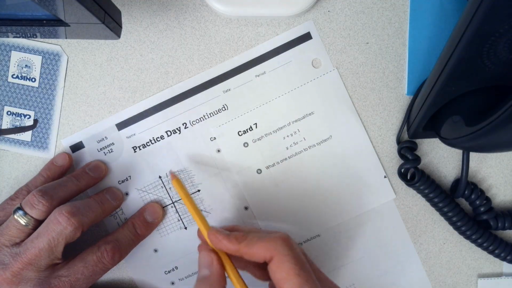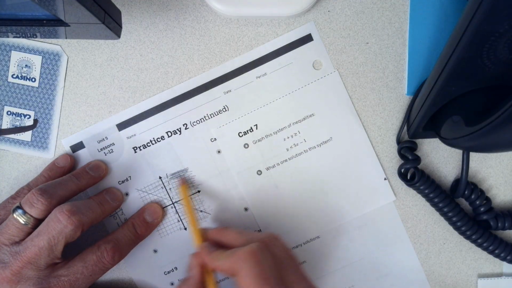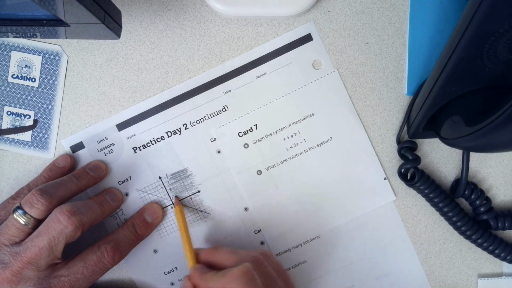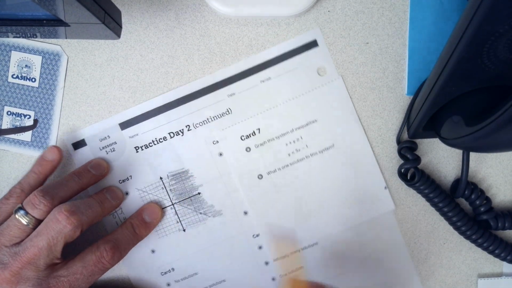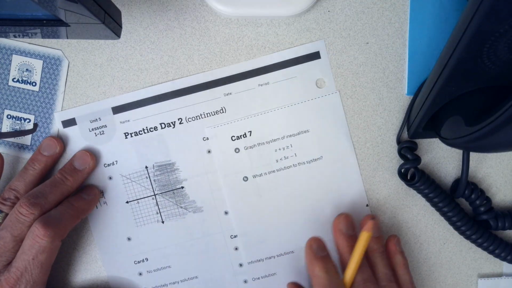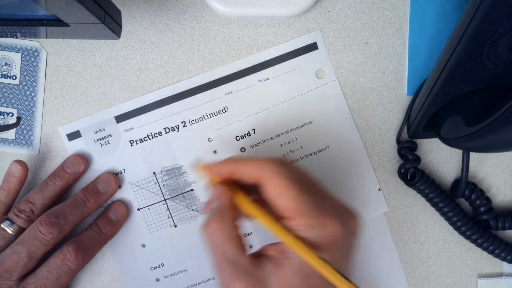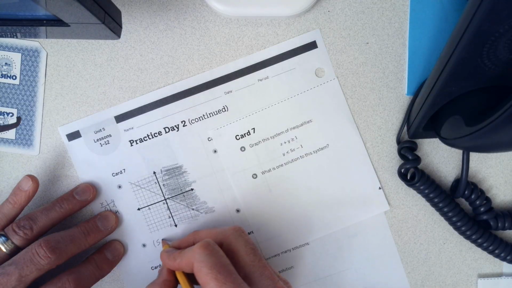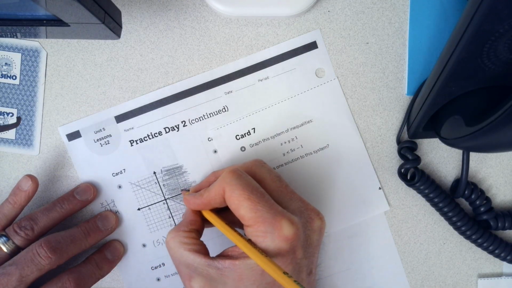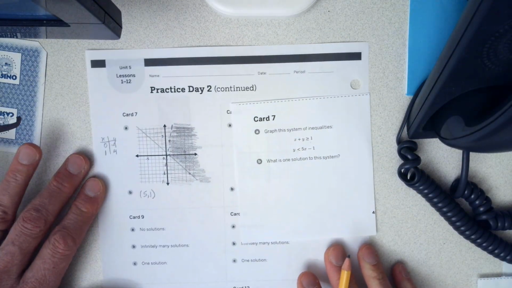And the part that got shaded twice, I'll make that a little bit darker, is right there. So this is where all the good answers live. What is one solution to that? I can pick anything from here. So (5, 1), for example, is in that dark shaded area.